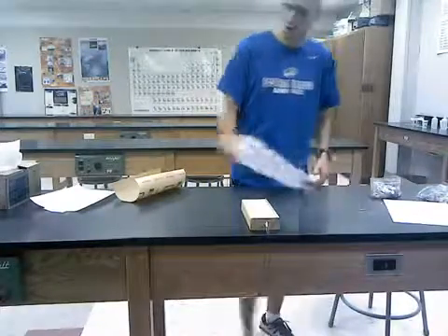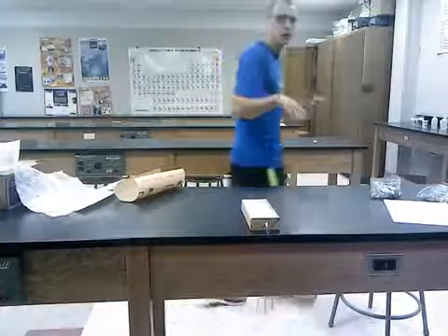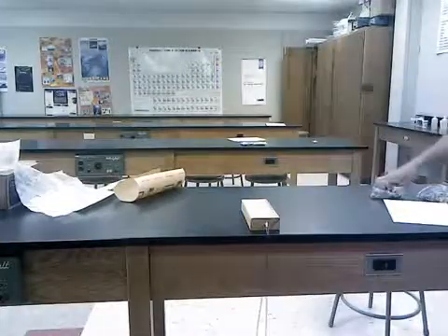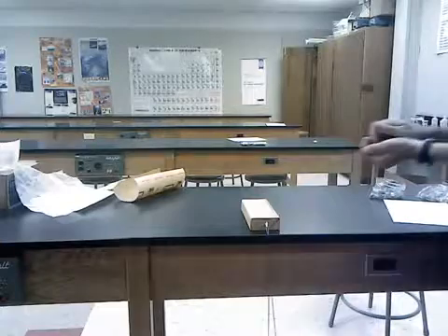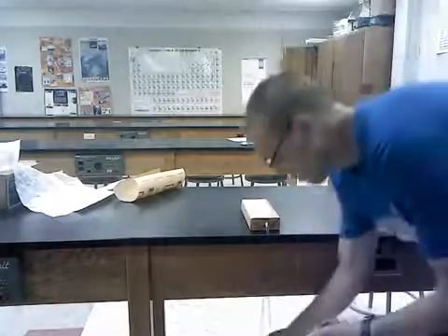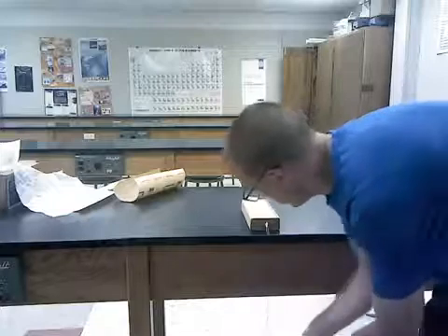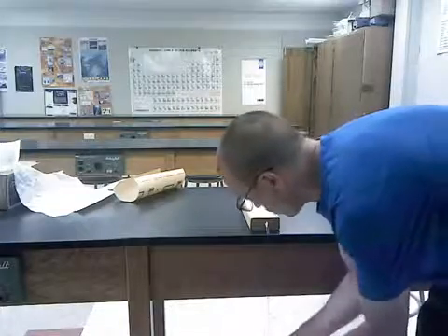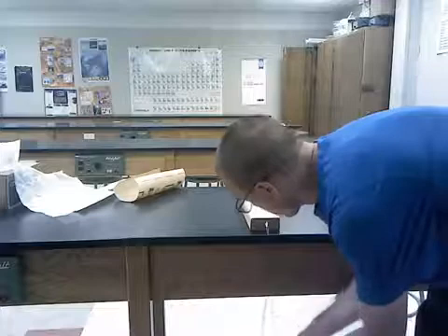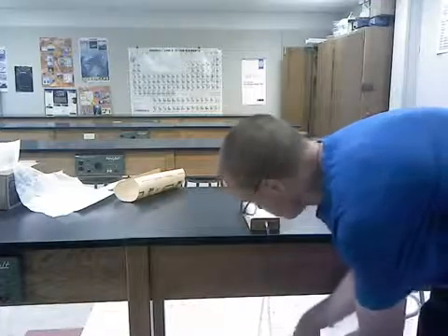What I'm going to do here is start putting marbles in. It's going to go pretty fast. I'm going to watch for the first sign of movement of our wood block.